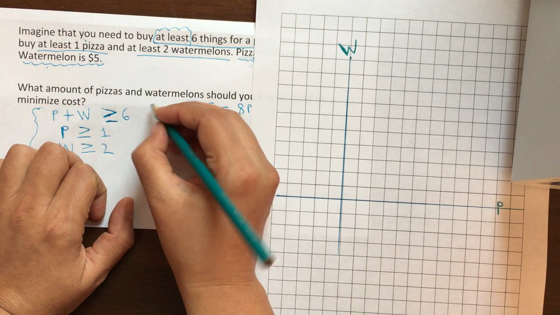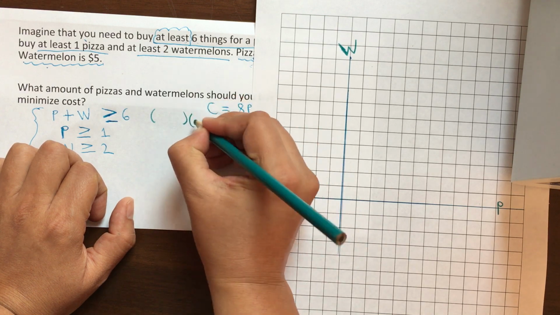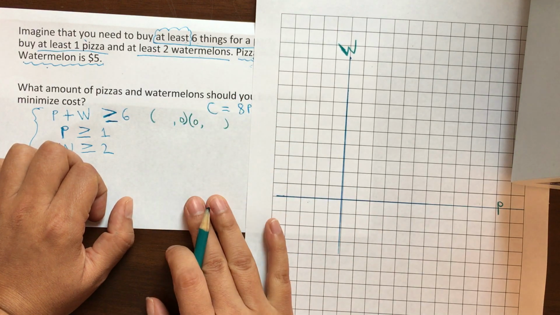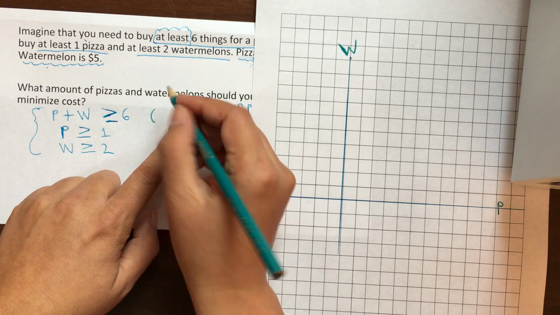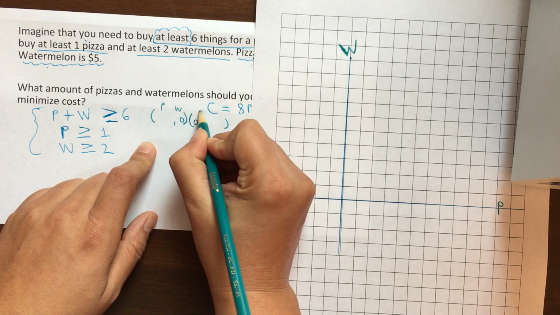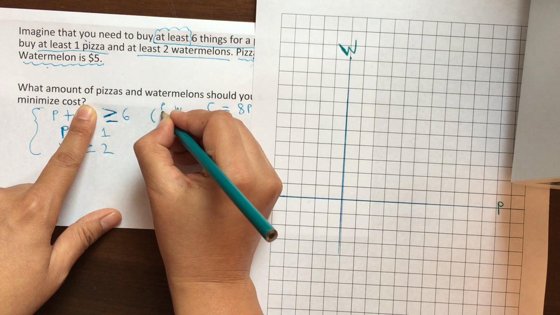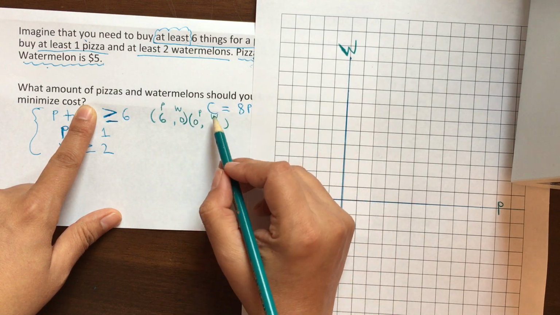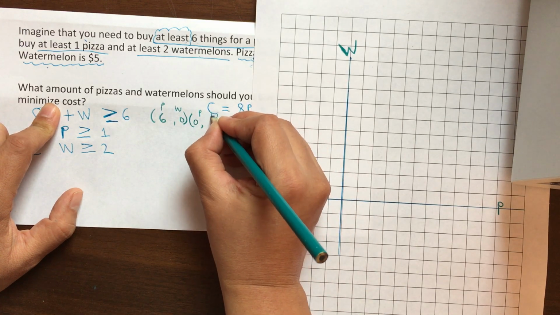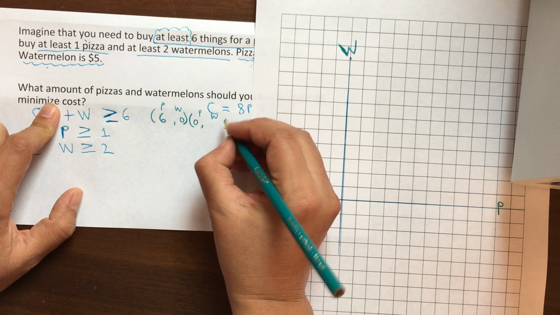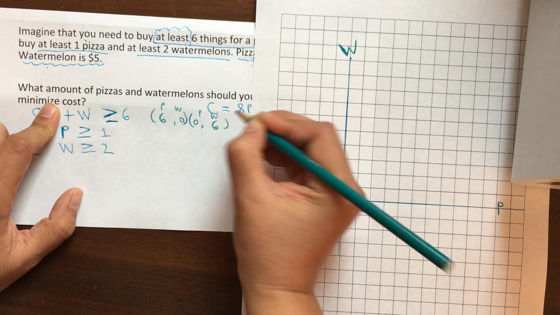Since it's in standard form, I'm gonna use my intercepts. And so, if I decide to get 0 watermelons, that means that my pizzas are going to be 6 of them. If I decide to get 0 pizzas, that means that I'm gonna have to fill my invited people with watermelons only, so it's gonna be 6 of them.